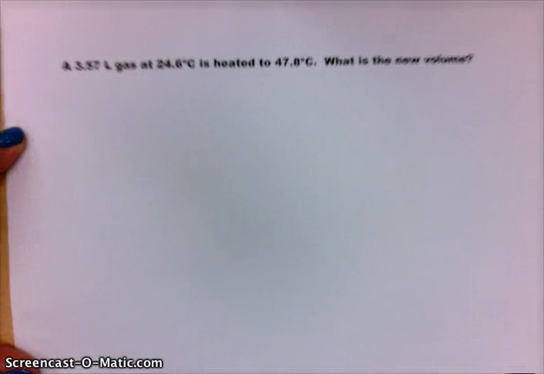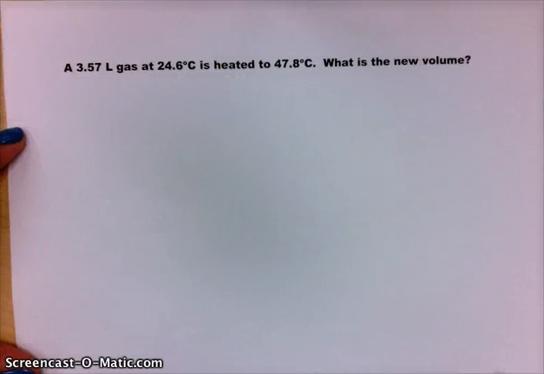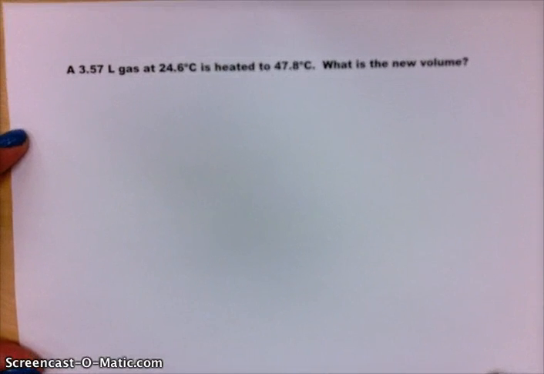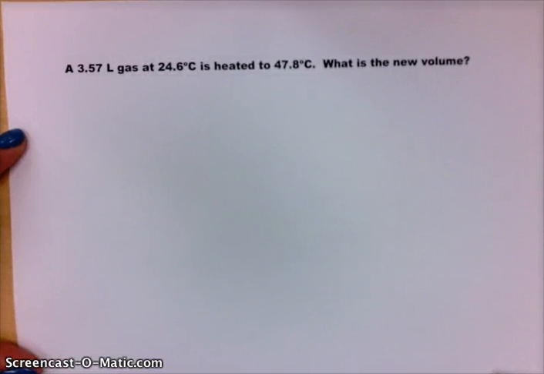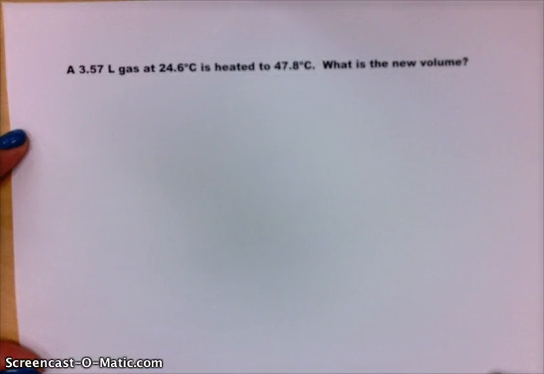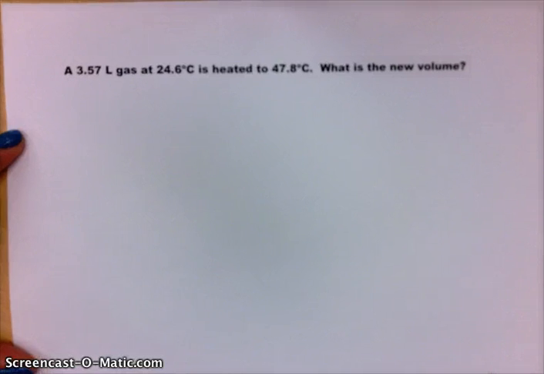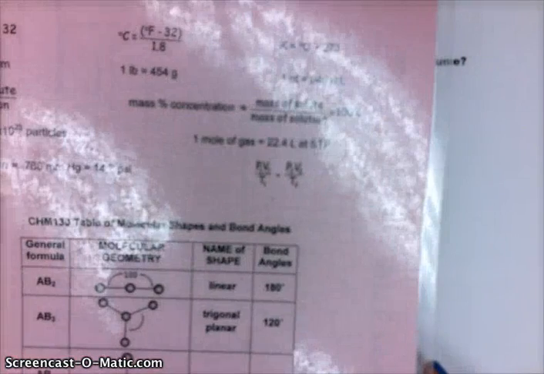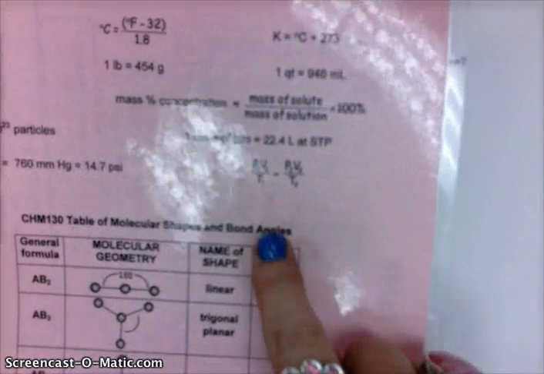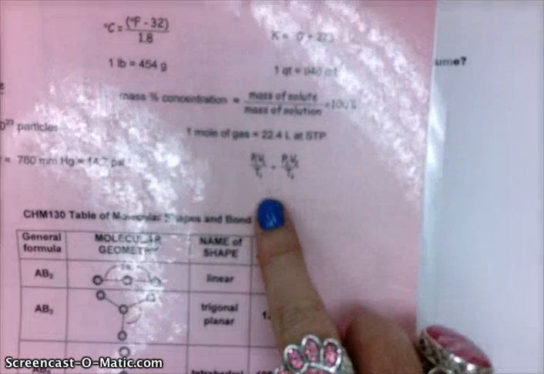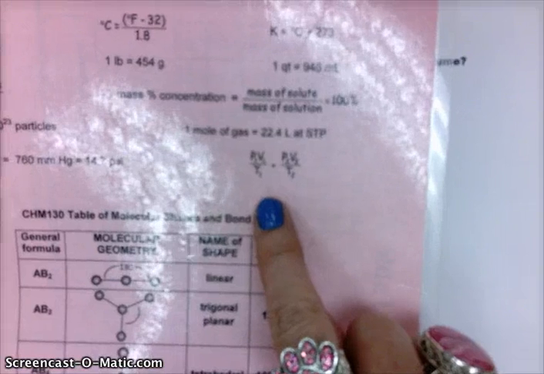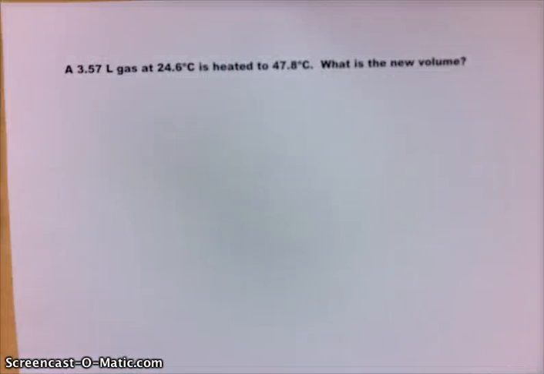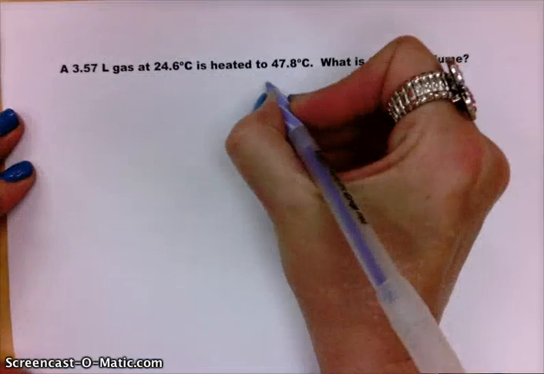Our question reads, a 3.57 liter gas at 24.6 degrees Celsius is heated to 47.8 degrees Celsius. What is the new volume? So this problem involves volume and temperature of a gas. We have an equation on our periodic table that tells us P1 V1 over T1 equals P2 V2 over T2. So let's write down that equation.